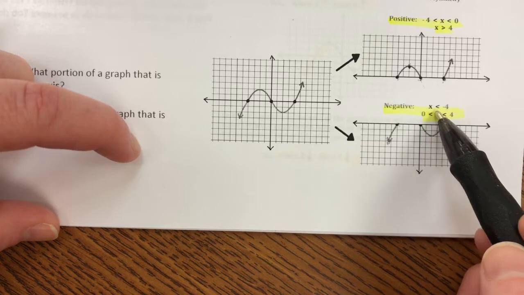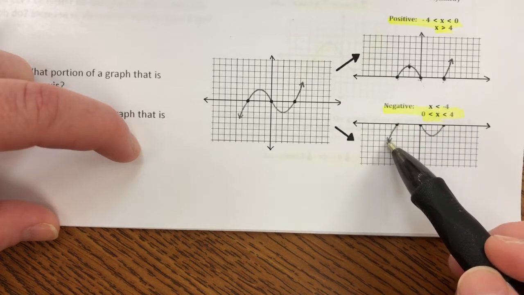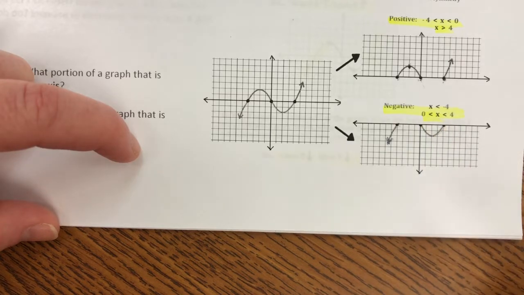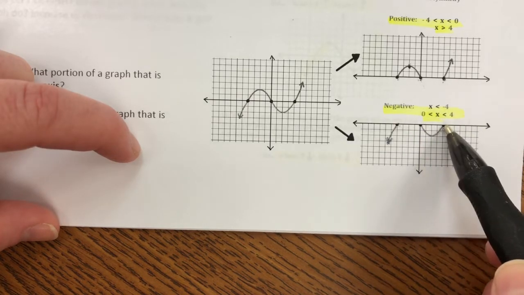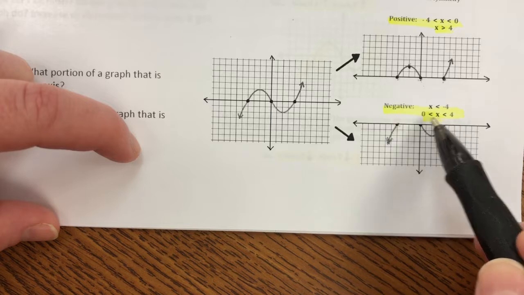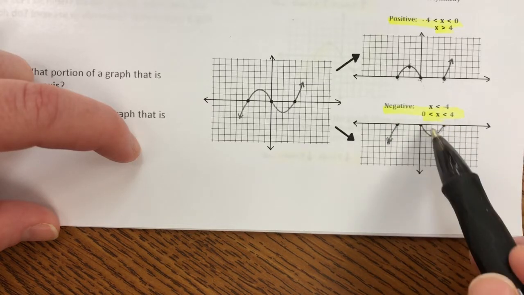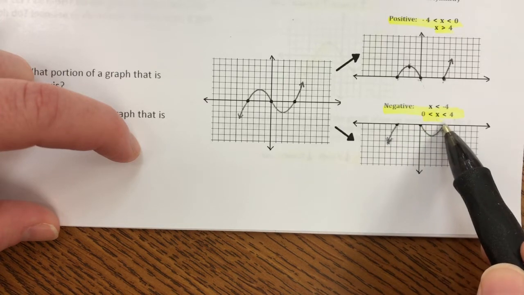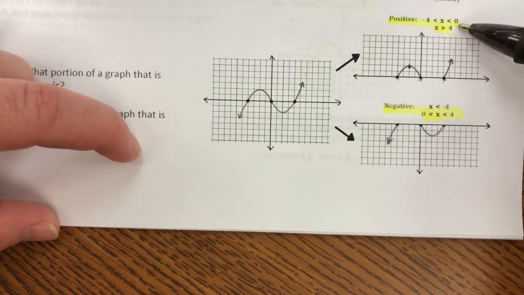So when x is less than -4, my graph goes under the x-axis. It also goes under the x-axis when x is in between 0 and +4. So when x is bigger than 0 but less than 4, anywhere in between here, my graph goes down below the x-axis.